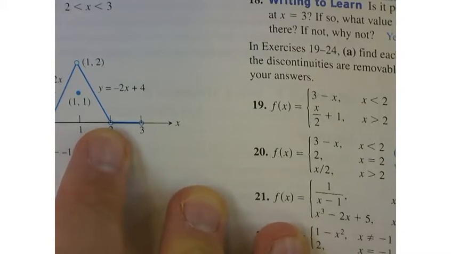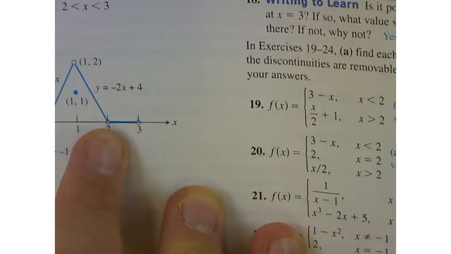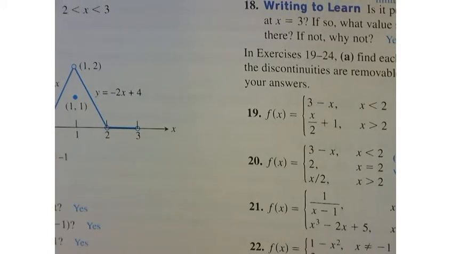How do I plug in the hole? You just have 2 be equal to 0? You'd say x equals 2, or you would say f of 2 equals 0 is how you would say it, right? And you could just assign it, right?